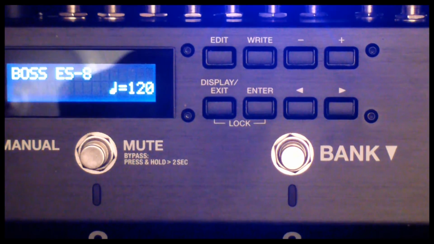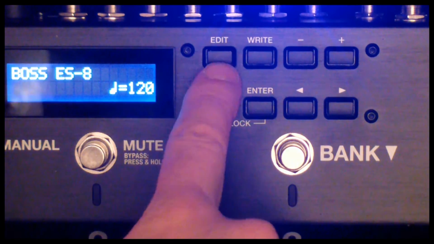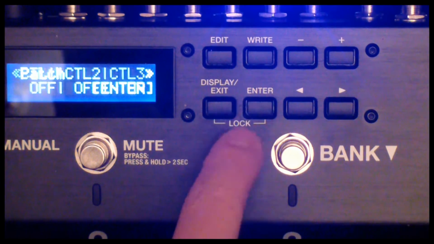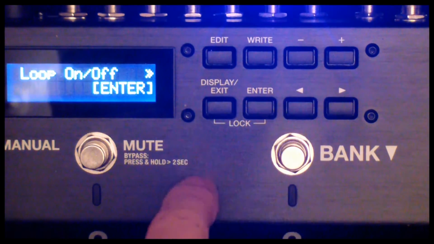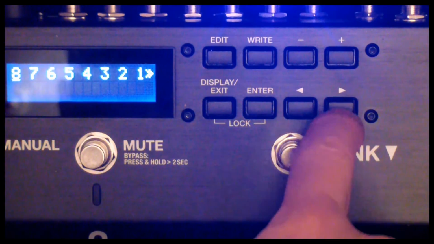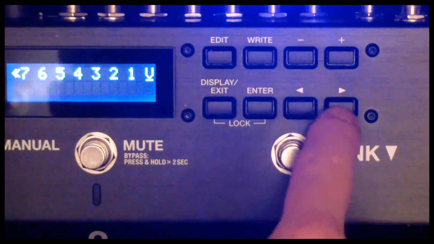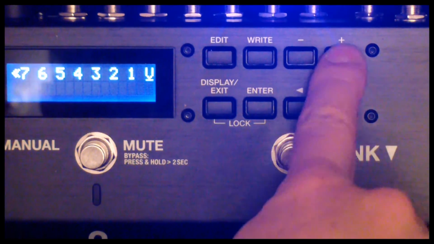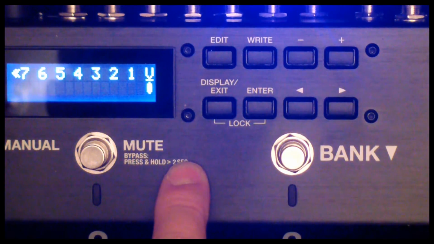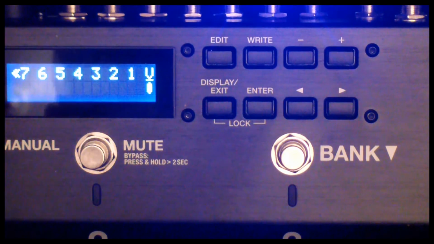All right, we're going to go over editing a couple of features within a patch. Right now, this is an empty patch. If I go to Edit, Patch, go to the loop on-off, you can see right now that nothing is set up. The only thing I'm going to turn on at this point is my volume pedal, which is the power boost.